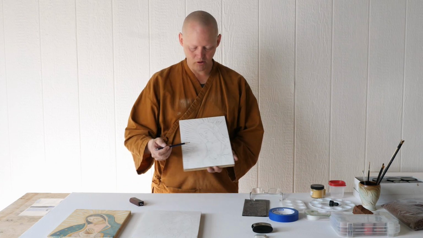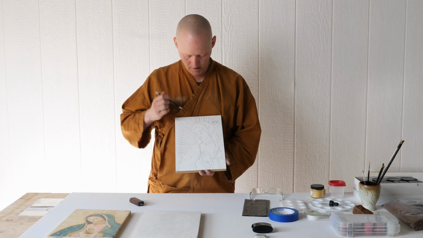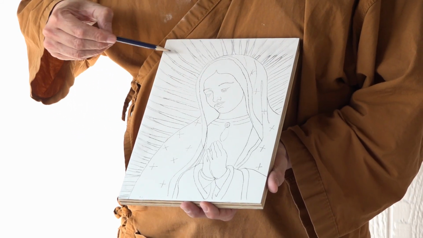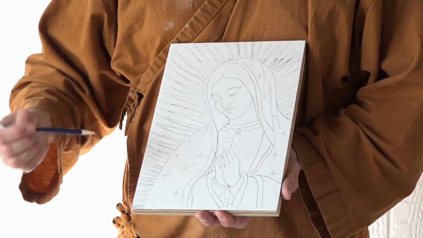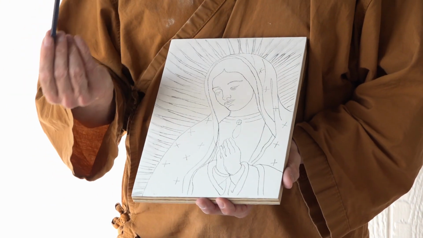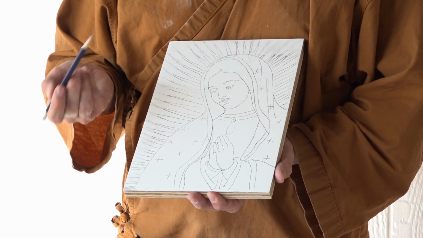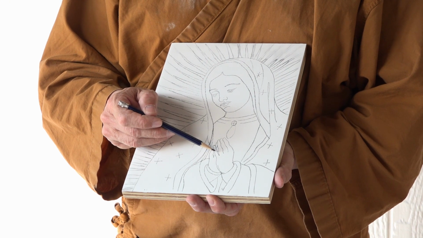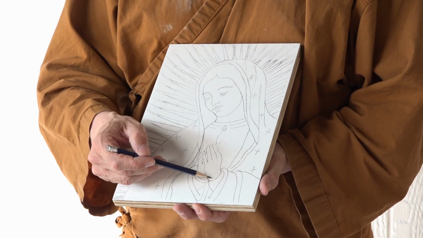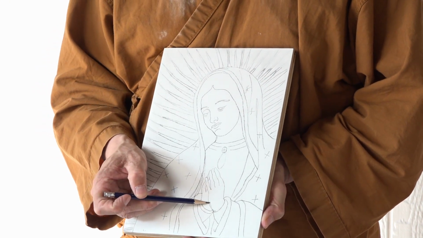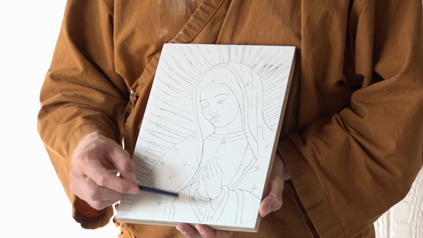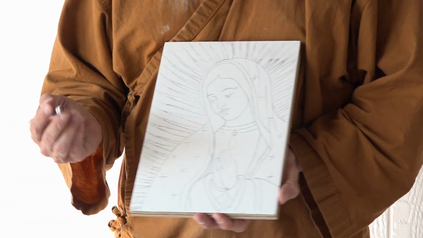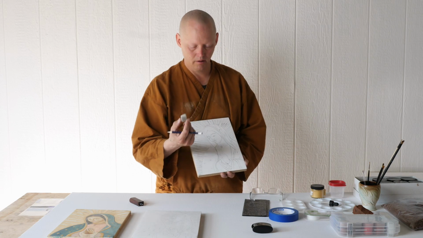After having transferred the image, you can see there's a line right here, and all the stuff over here I just drew with the pencil. Sometimes I'll come in and maybe I don't quite like the way the hand looked. Here, there are a couple of lines that I definitely won't want to use. So I could erase those lines with an eraser.